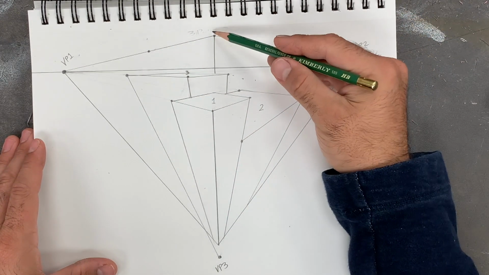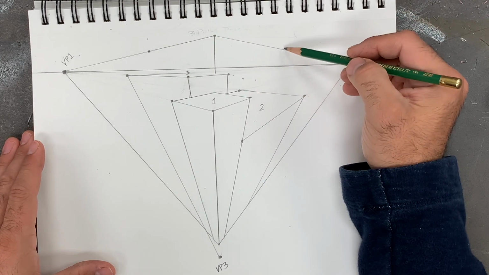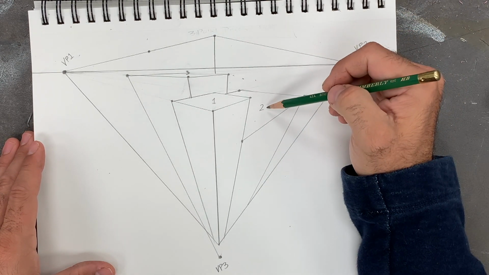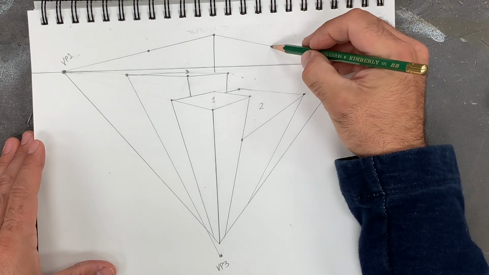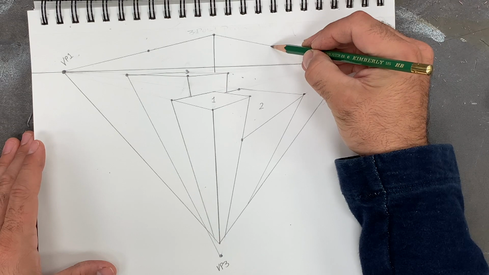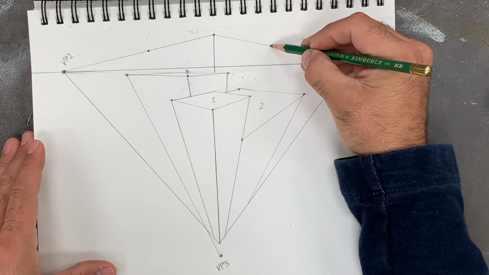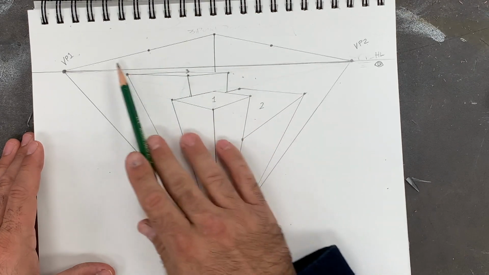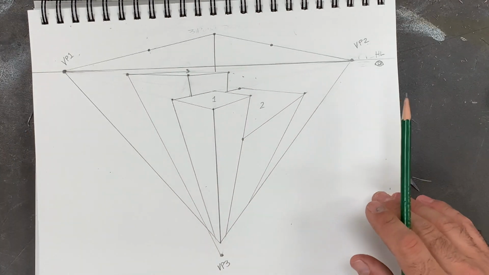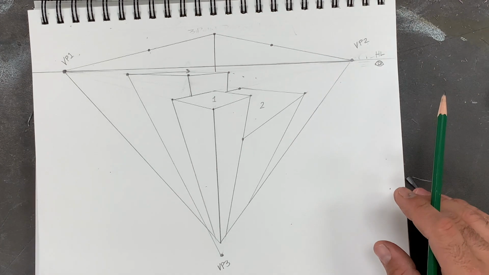And same thing on the right-hand side of this building, not quite past building 2, so just above building 2. Another point on that line right there. So we got 1 point here and 1 point here, which is gonna serve as the corners for this building.